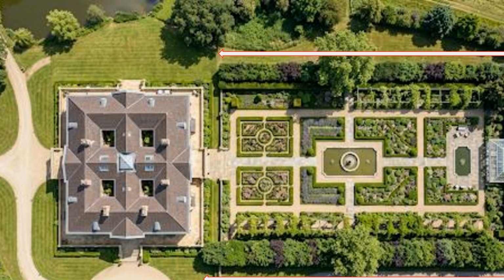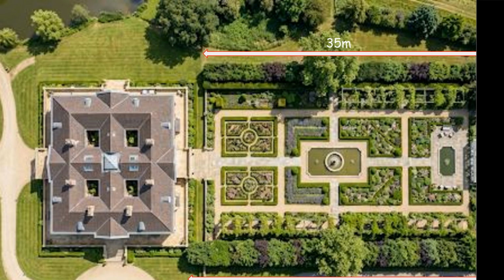They mark the total outer lengths as 35 meters, 35.2 meters, and 19 meters. The total length of the outside bushes is found by adding these lengths. 35 meters plus 35.2 meters plus 19 meters, totaling 89.2 meters.